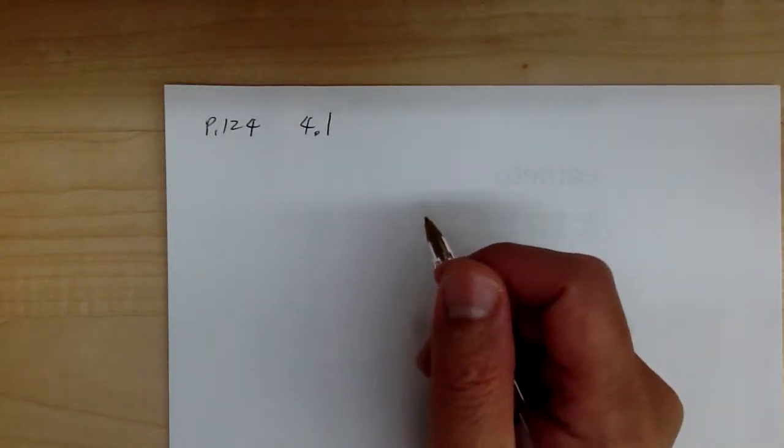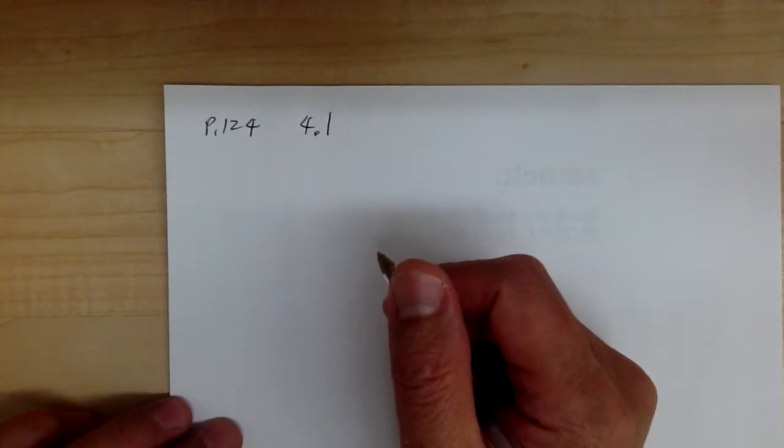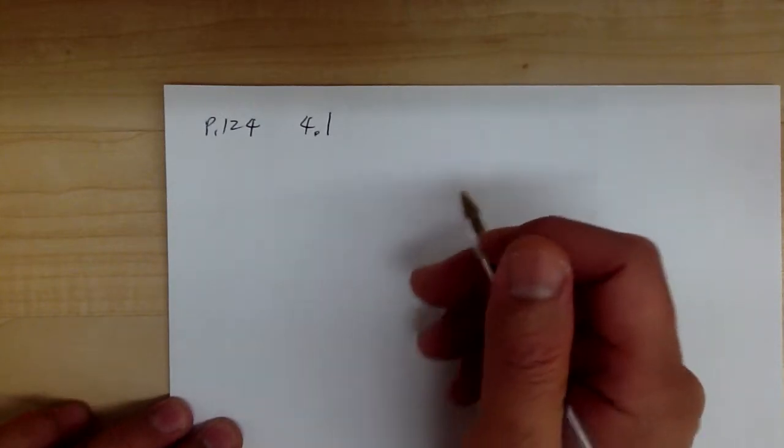Open the book to page 124. This is lesson 4.1. This lesson is on ratio and rate problems.